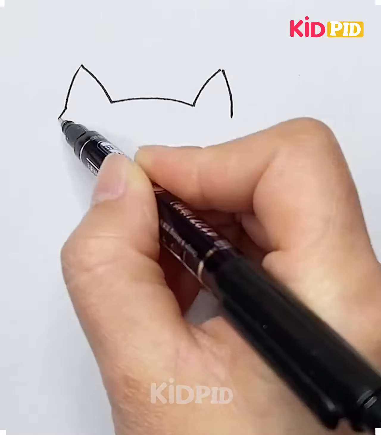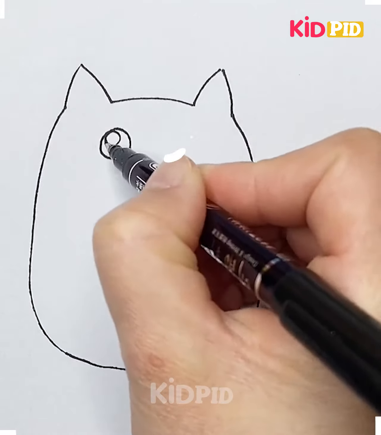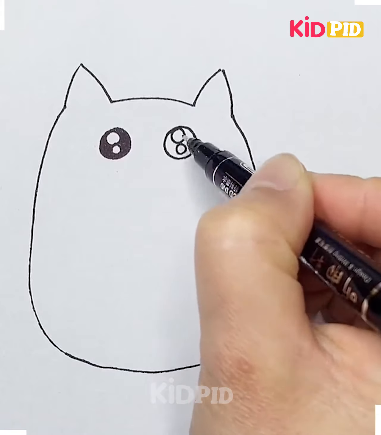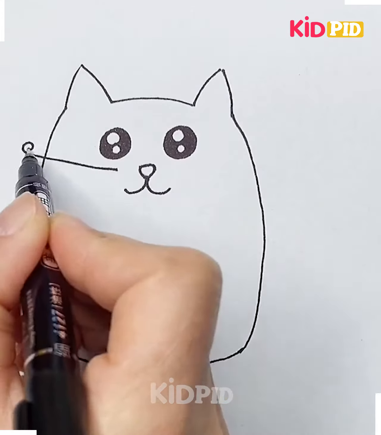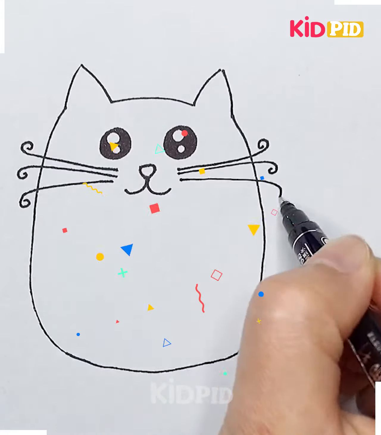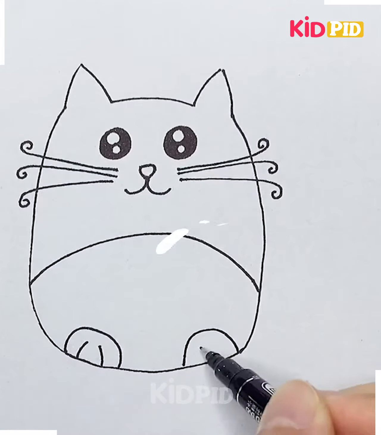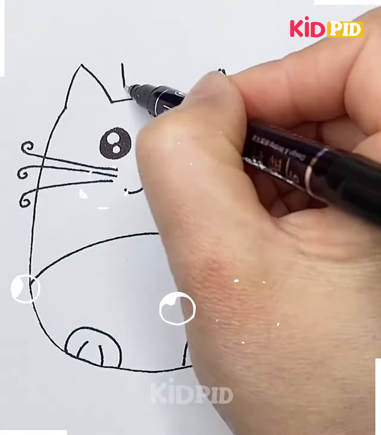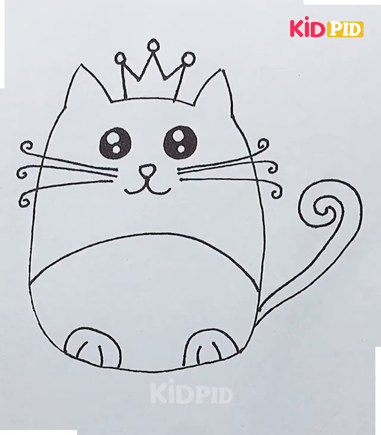Now we'll go for a cat who is wearing a crown. Yes, it might be a prince cat, right? So here, these are the very easy steps we have drawn here. A kitty, or you can say a cat who is wearing a very beautiful crown.